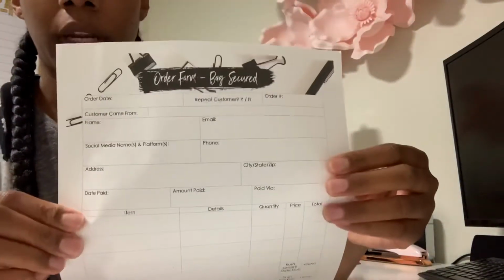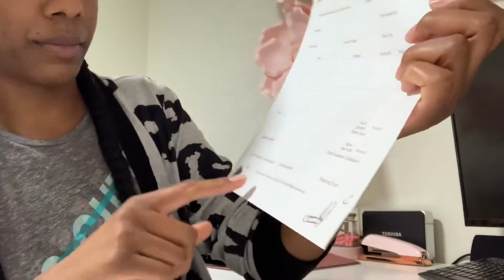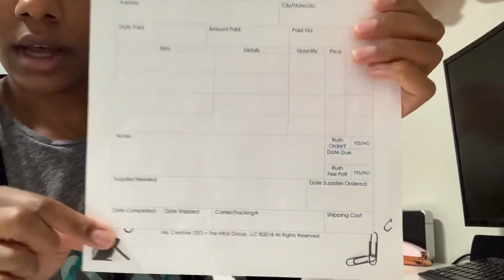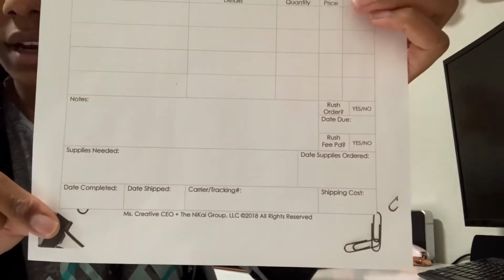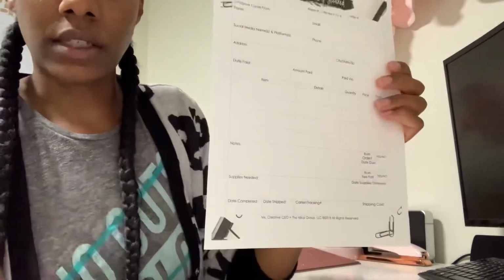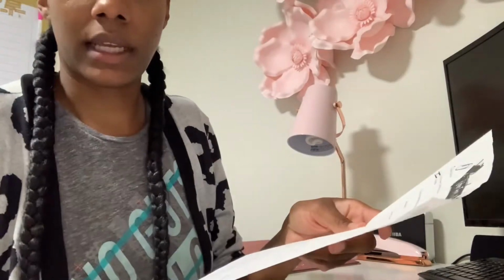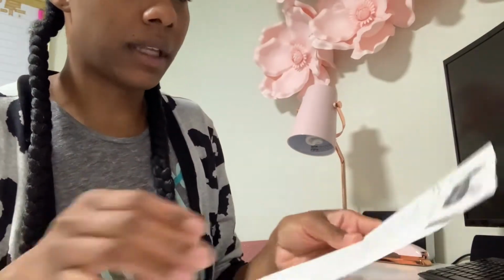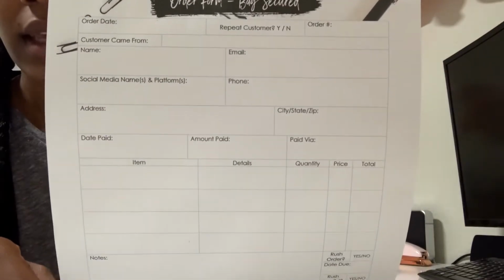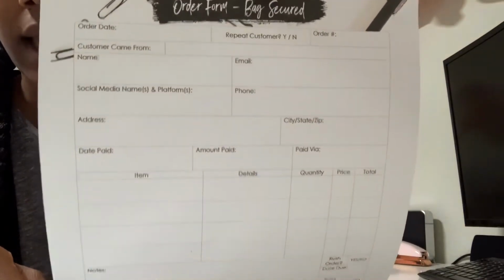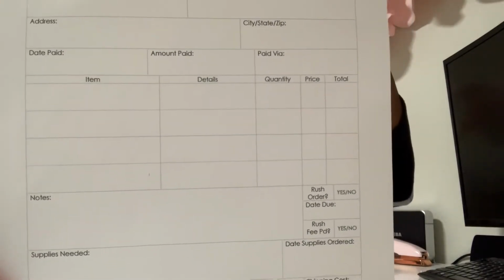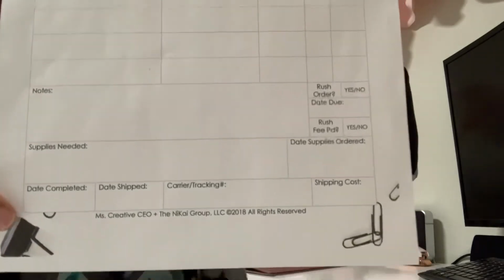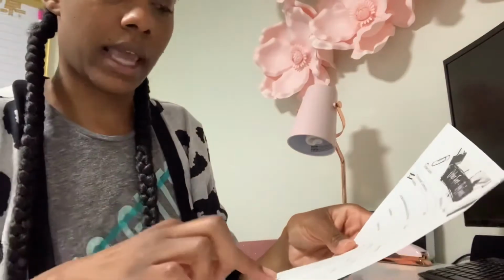Just to show you guys an example so I don't put any information out, this is the order form that I use. I got it from Miss Creative CEO. I found her, I believe, on Instagram or Facebook, I can't remember, and I just ordered these from her shop, and I just print out as many as I need. It gives you all the information you need, the order date, the contact information of the client, and it gives you item descriptions, quantities, and lets you total it up. So basically I just put all the information here so that I know exactly what they need.